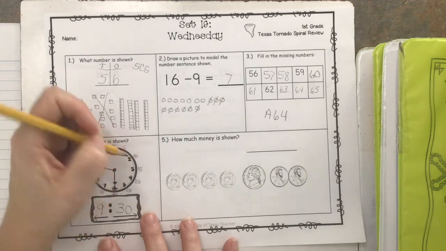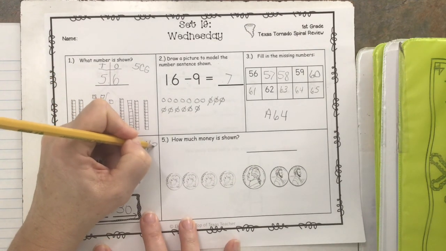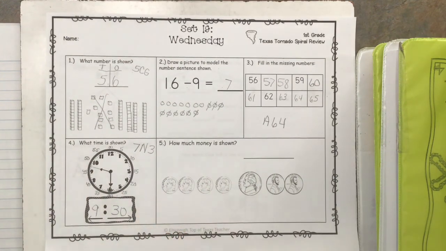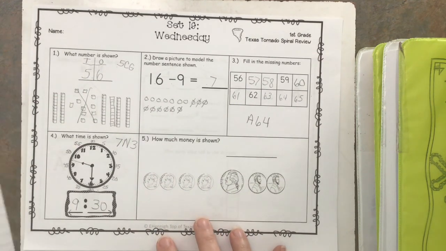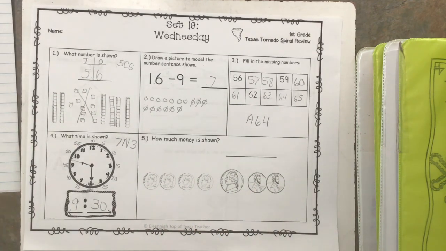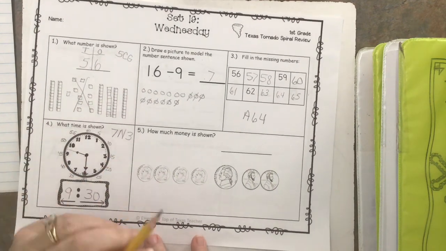More practice with clocks is 7 in 3. That's IXL skill code 7 in 3. All right, last problem for this video. How much money is shown? Again, we've got to be able to count by fives. Not only do we have to be able to count by fives, we have to be able to count by tens.